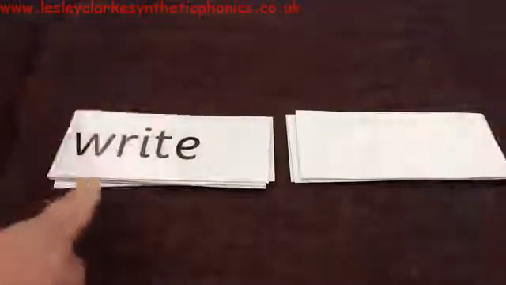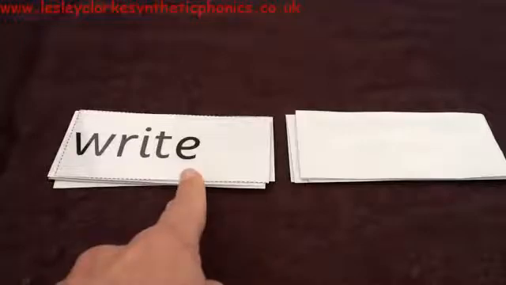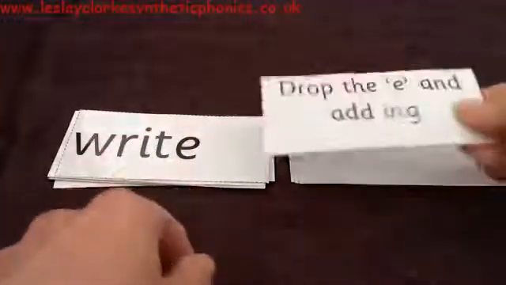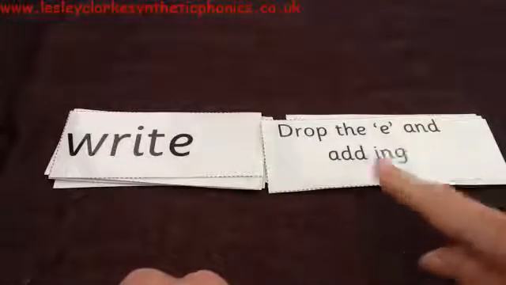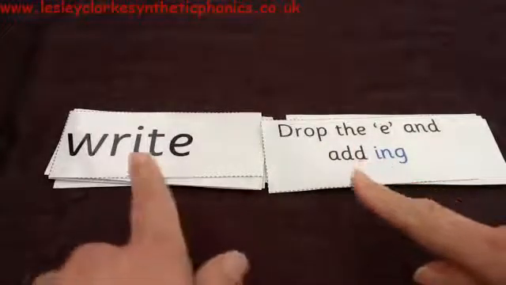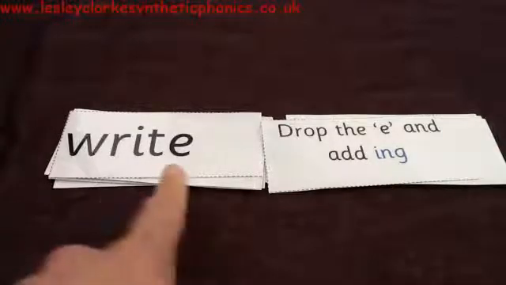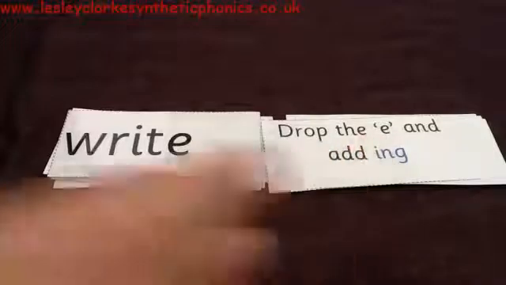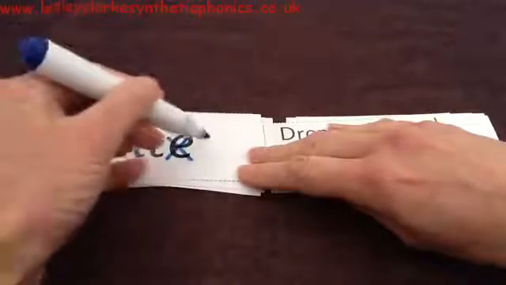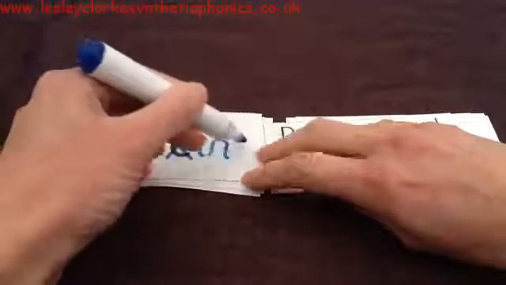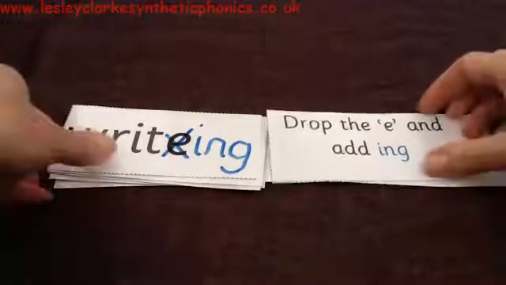Let's sound this word out. Right. Let's see what the spelling rule says. Read it for me. Drop the E and add ing. If you think that matches, shout snap. Well done, there is an E and we do need to drop that E. So let me have a go at that. So we're going to drop the E and add ing. So give yourself a point if you got that one right.